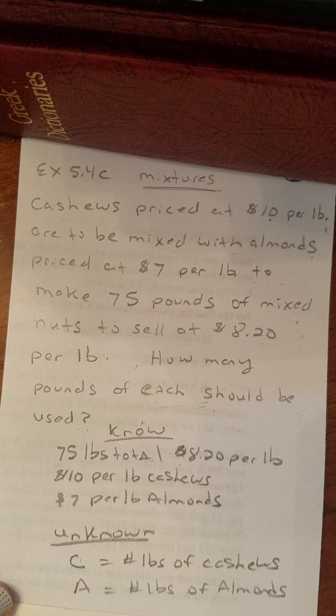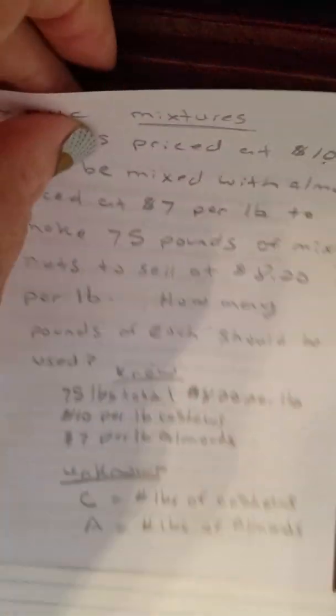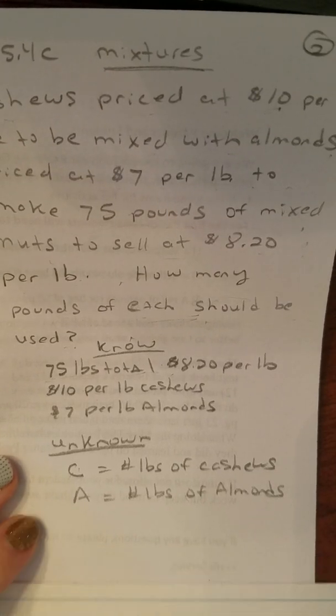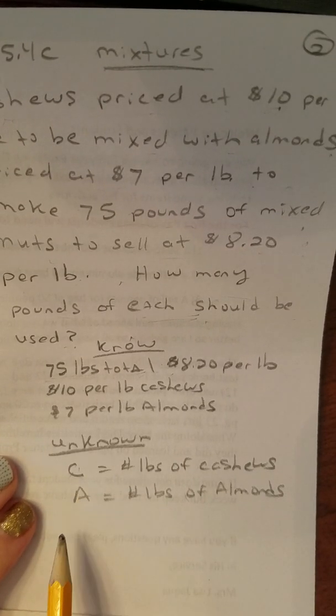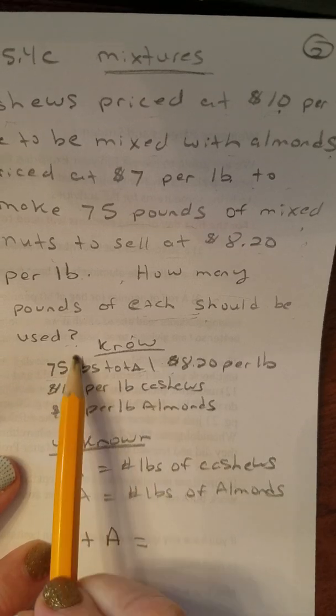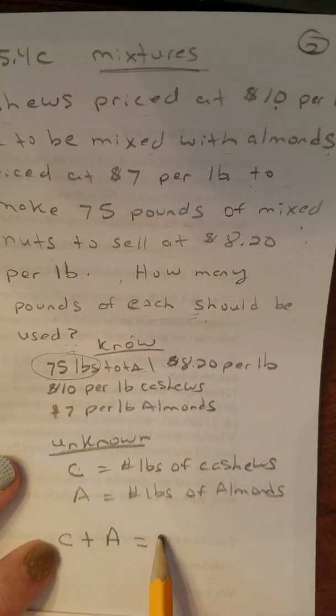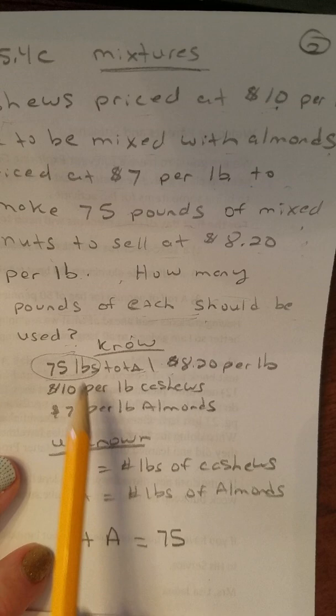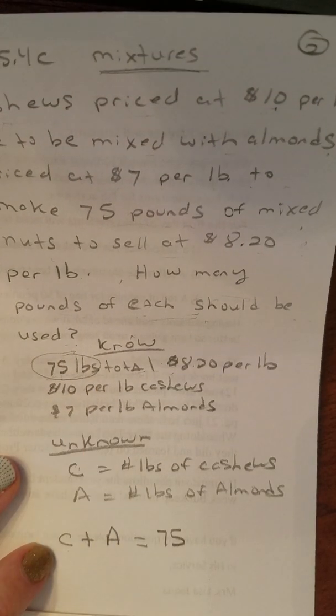Now let's look at it again and see if we can come up with two equations. Well, we know that the number of pounds of cashews plus the number of pounds of almonds should equal the number of total pounds of the mix. So however many pounds of this and this added together should give us that total 75 pounds.